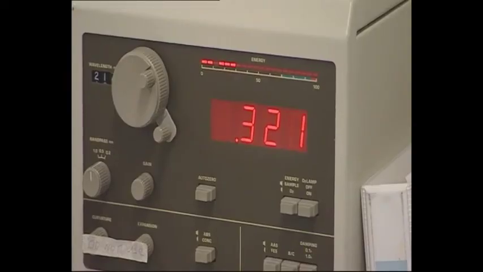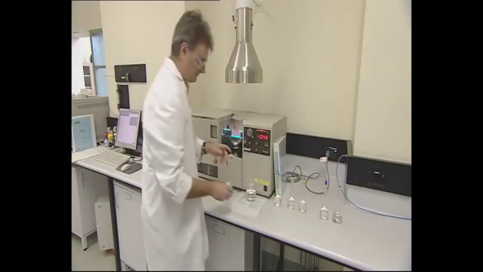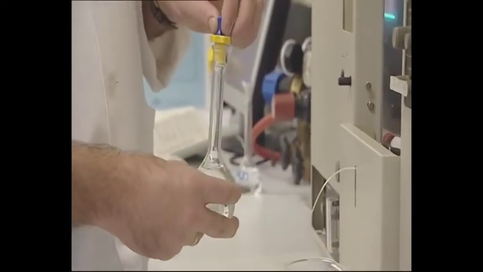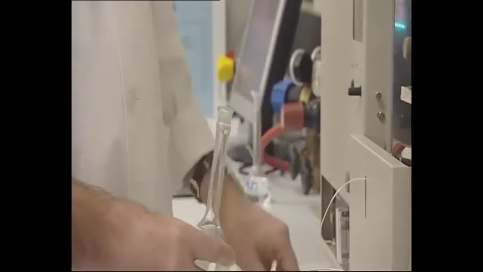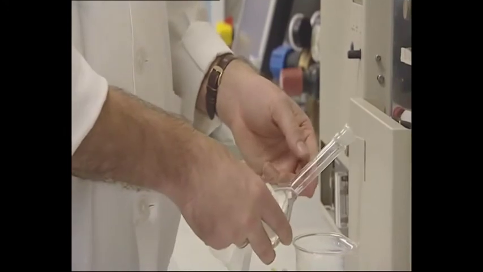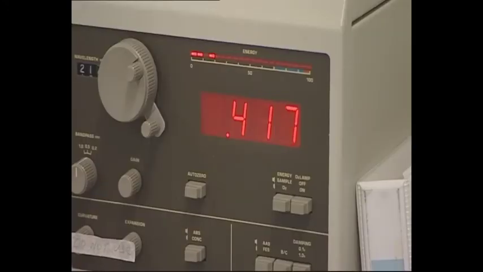Reading this time of 0.32 and our highest concentration standard at 20 milligrams per litre. Giving us a reading of 0.42.